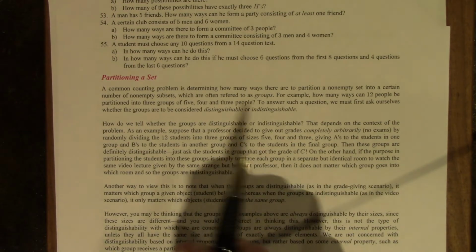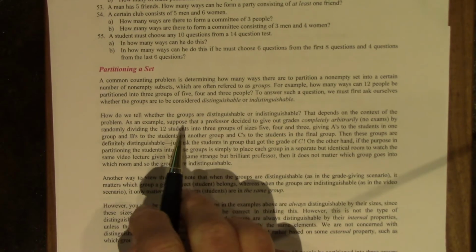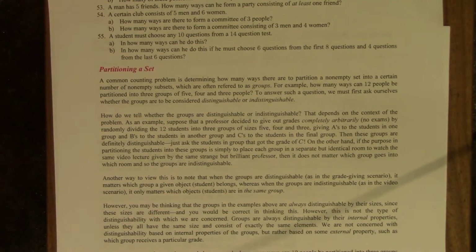Okay. I'll bring that up again, but let me just first discuss this issue. How do you tell whether the groups are distinguishable or indistinguishable? Does it matter? It matters, and the way you tell depends on the context of the problem.